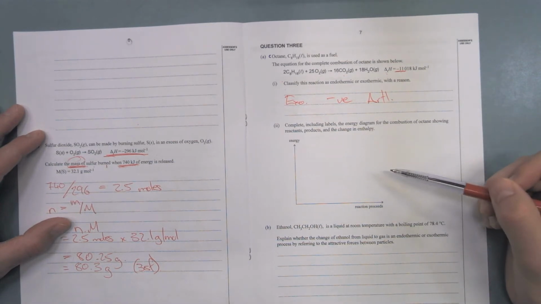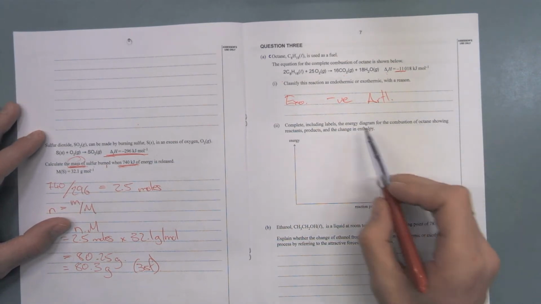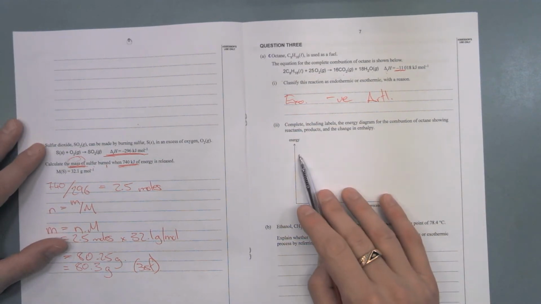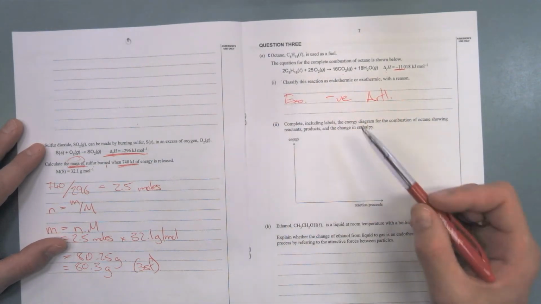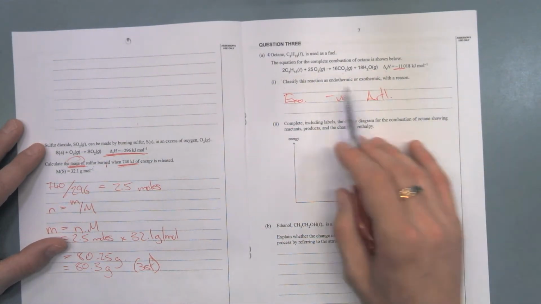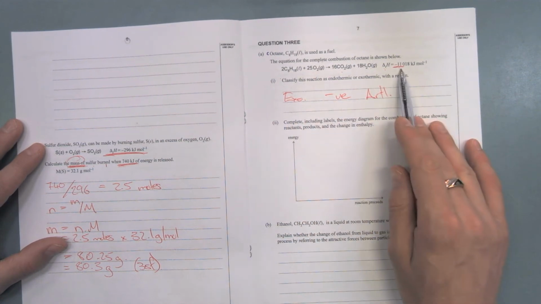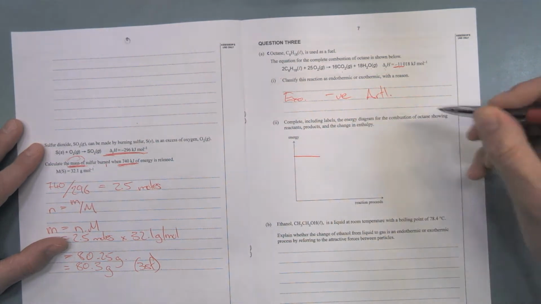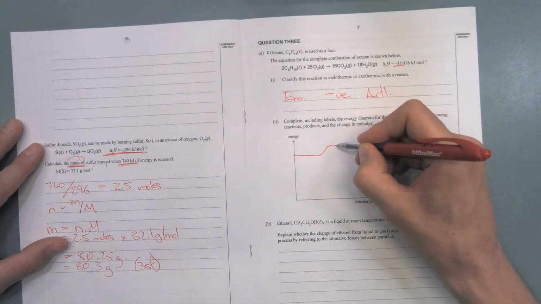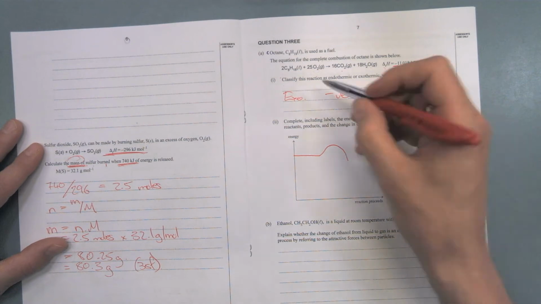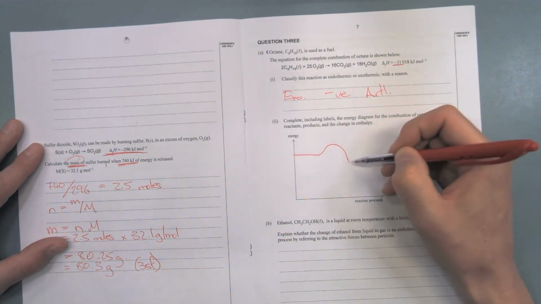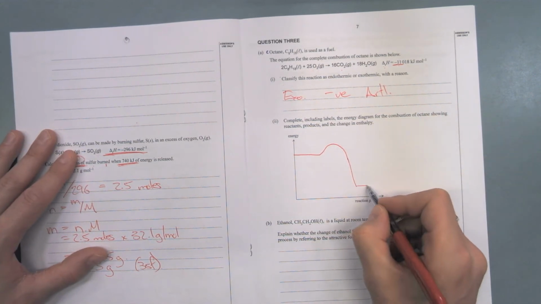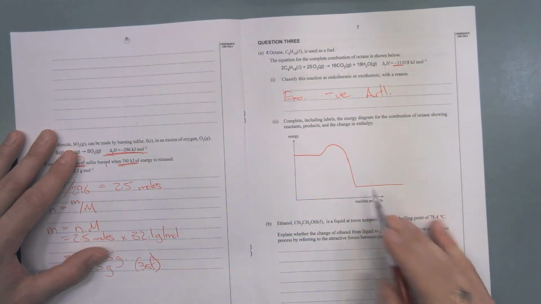Now we've got to draw a diagram of this reaction and label the important parts. What we know is that the reactants have more energy than the products because, 1, octane is a really good fuel, and 2, this is negative. So energy is given off. I'm going to start up here. We've got to include a little bump for activation energy. That's the energy to get it started. So when you light a match to get this combustion going, or your spark in your engine, then the energy falls, and that's how much energy the products have.